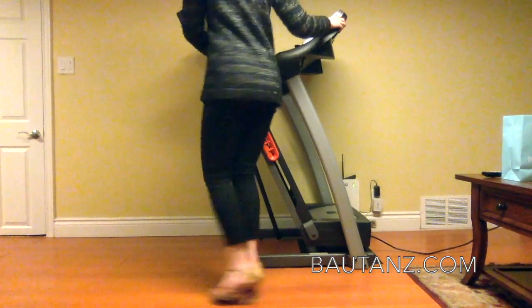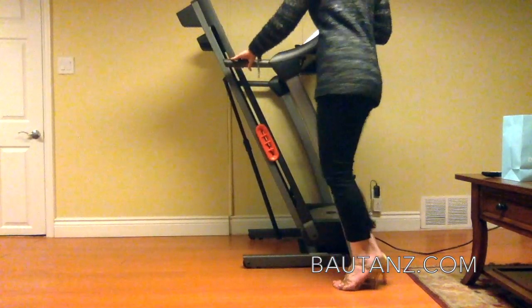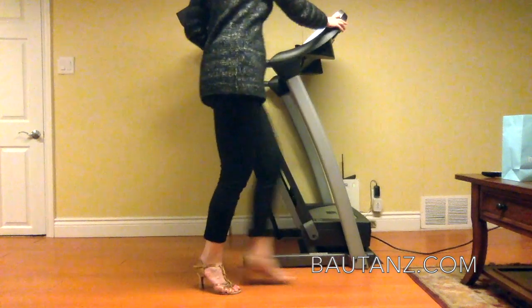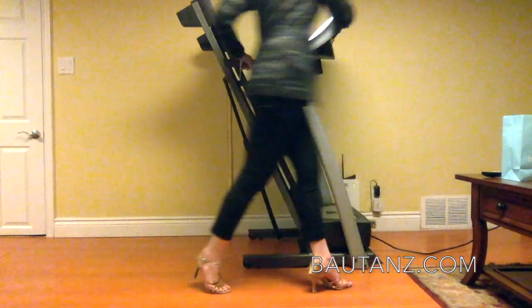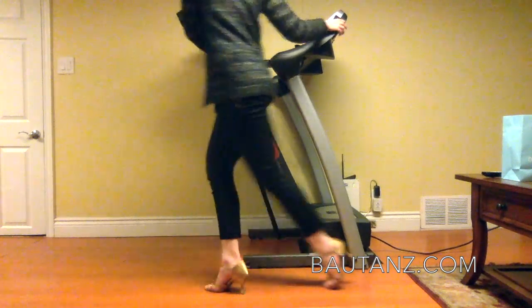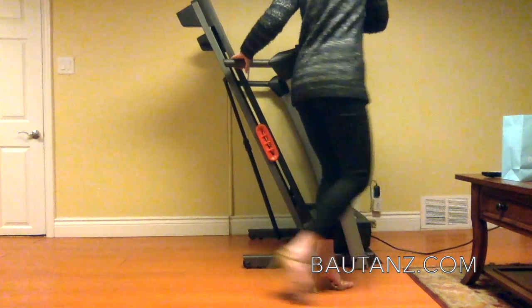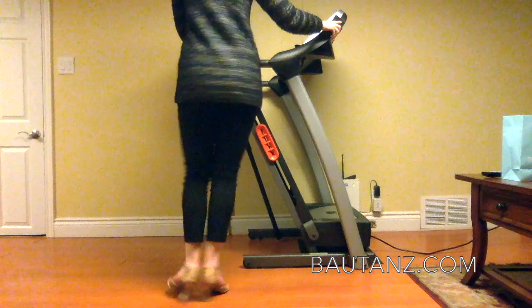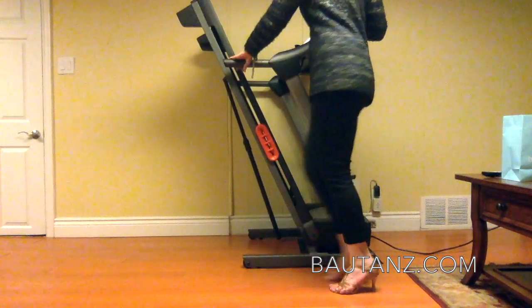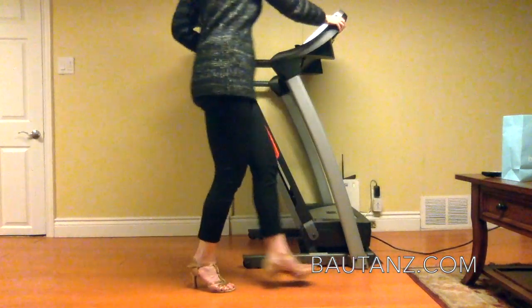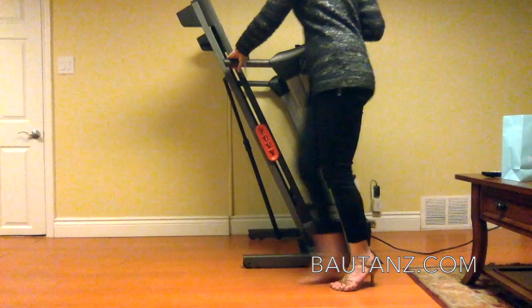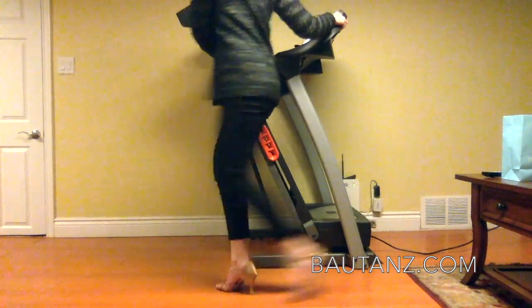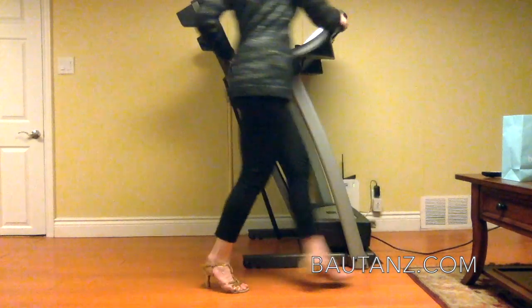Same thing happens in the back ochos, of course. You might even be able to see it a little bit better here. Step and turn, step and turn, step and turn. My top will give you some information. You see how the seams are going one side and the other side along with my twist.